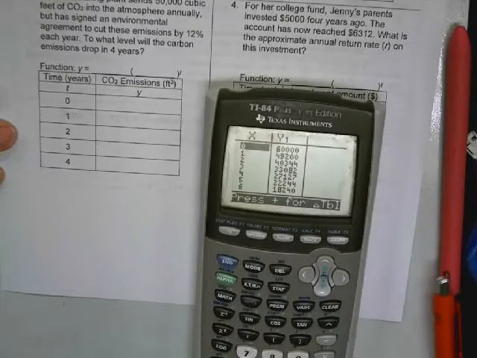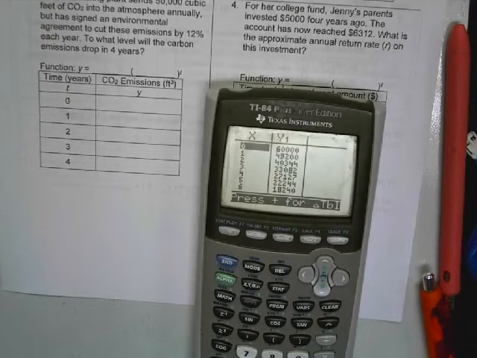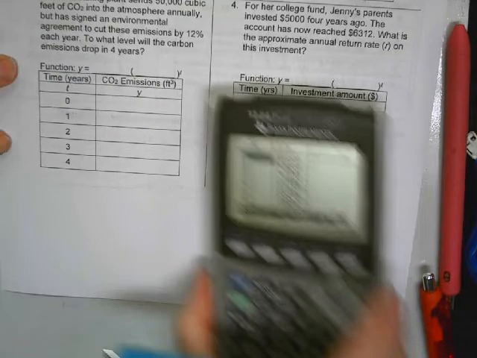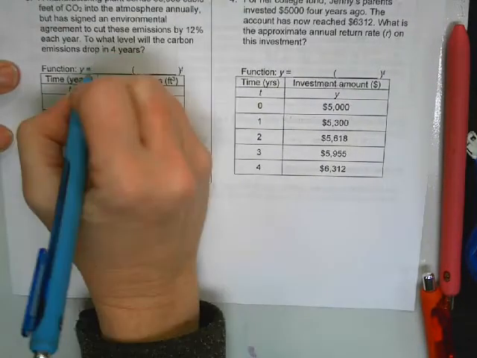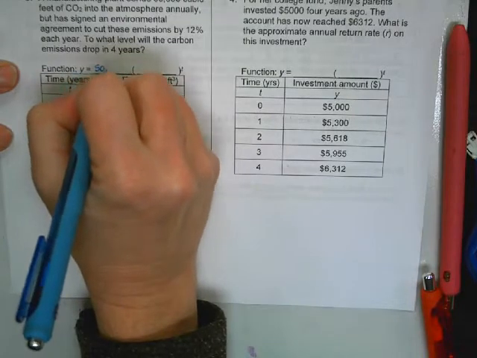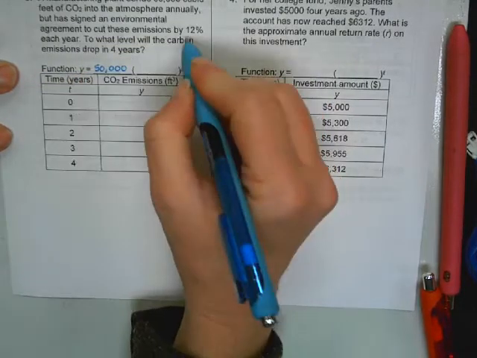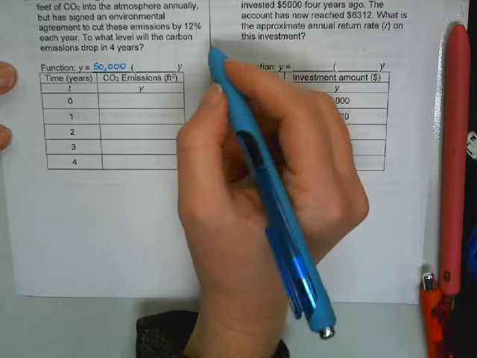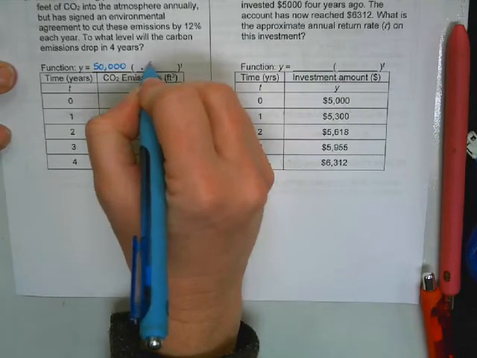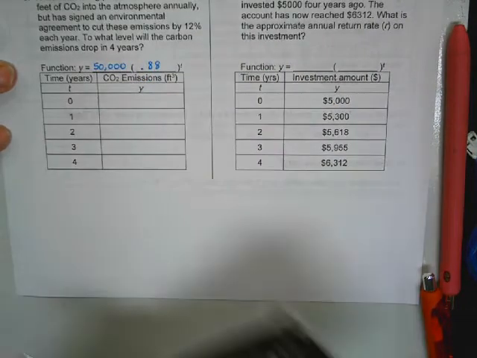Now we have a manufacturing plant sending 50,000 cubic feet of CO2 into the atmosphere annually, but they've signed an environmental agreement to cut the emissions by 12% each year. To what level will the carbon emissions drop in 4 years? What's your initial value? If I'm agreeing to cut my emissions by 12%, that means you would have 0.88 remaining.